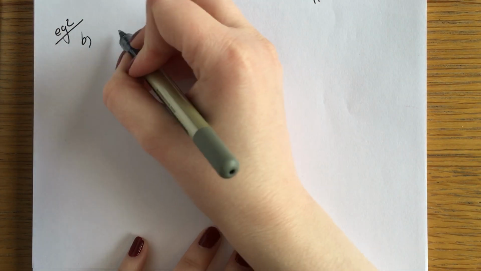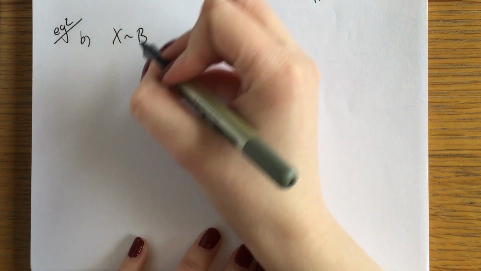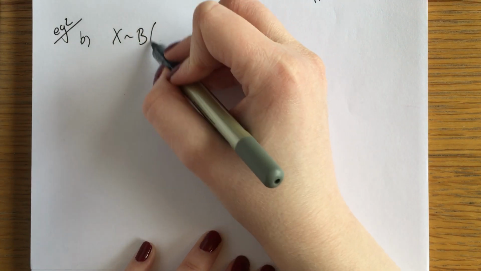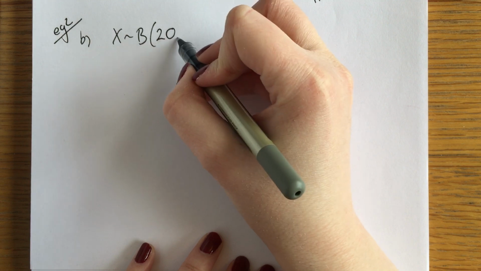Johan believes the probability of him being late to school is 0.2. To test this claim, he counts the number of times he is late in a random sample of 20 days. So he's either late or not late. So X, the number of times he is late, is binomially distributed.